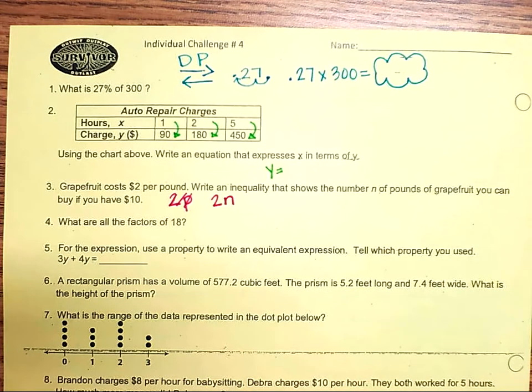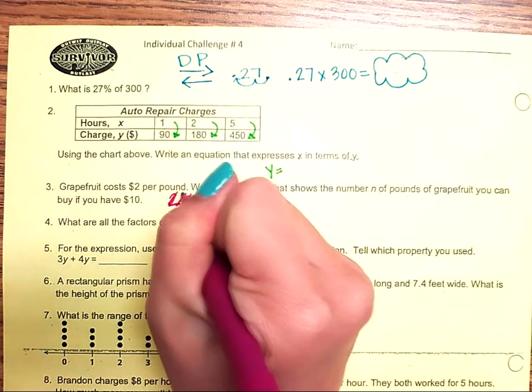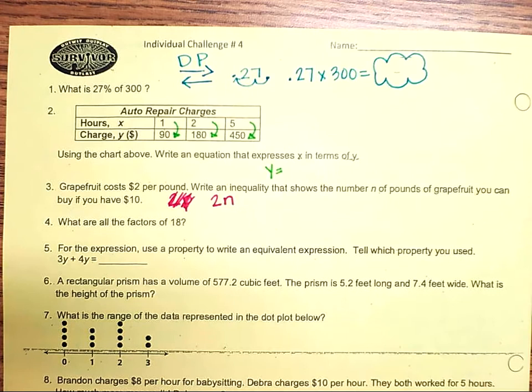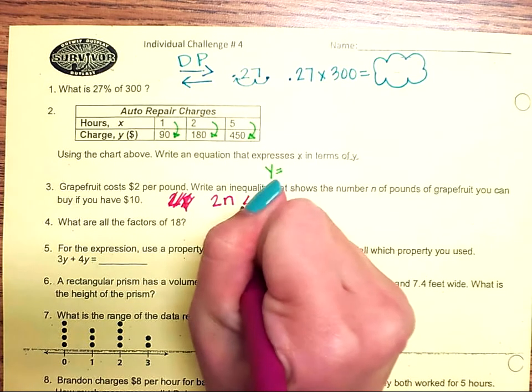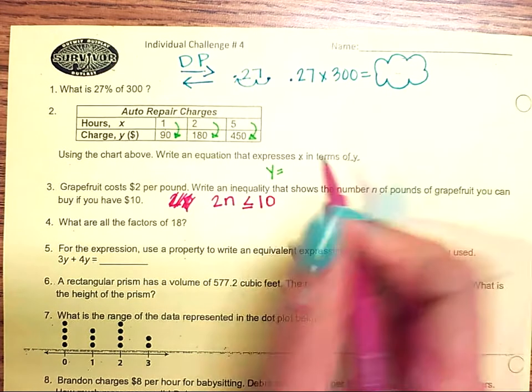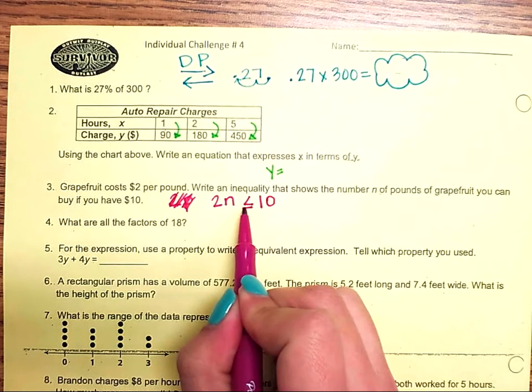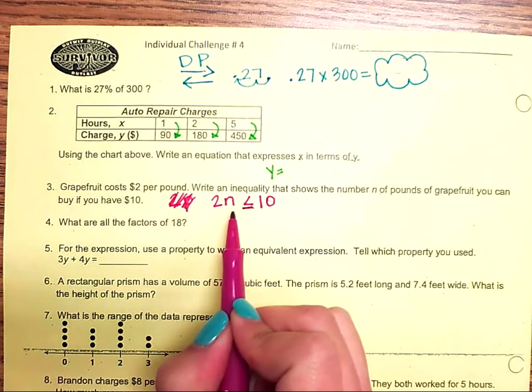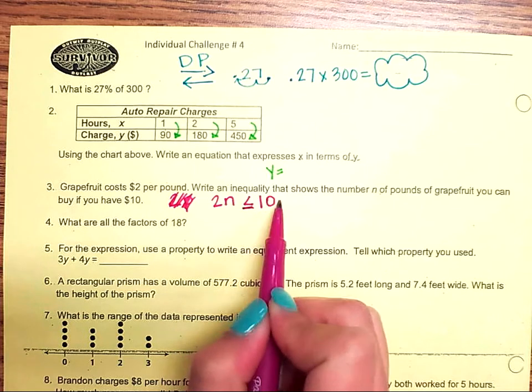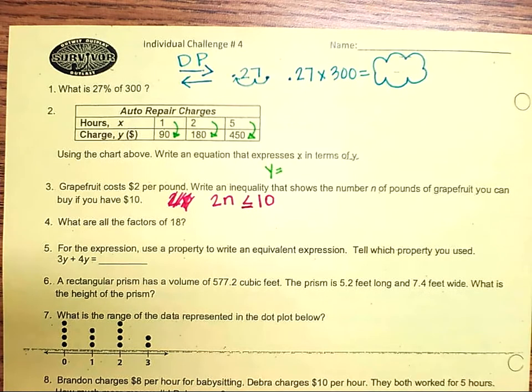And then it says that you can buy if you have $10. Can we spend any more than $10? Our greatest number is $10 only. So our greatest number is $10. We can either spend $10 exactly or less than $10. So we have 2n is less than or equal to 10. That is your inequality.